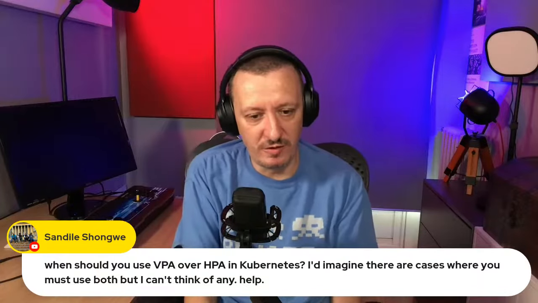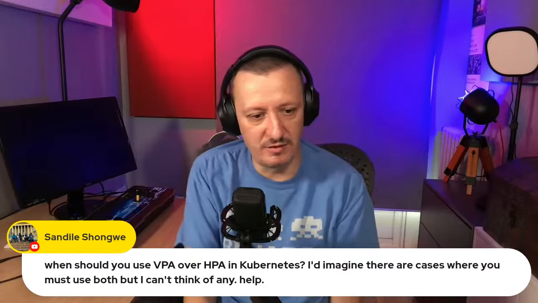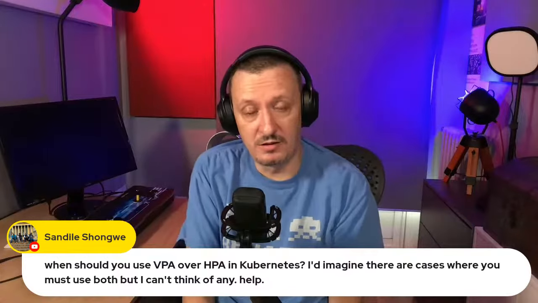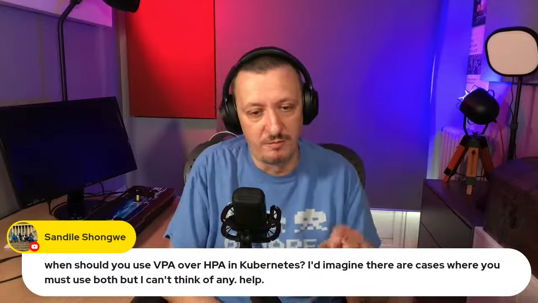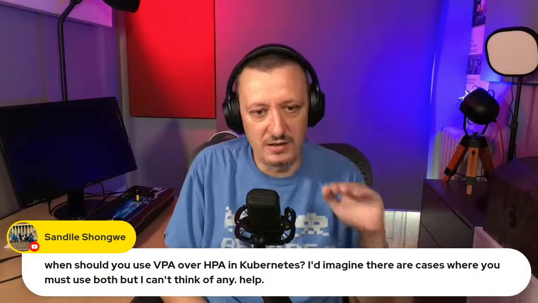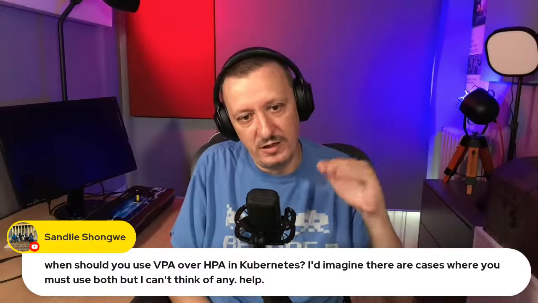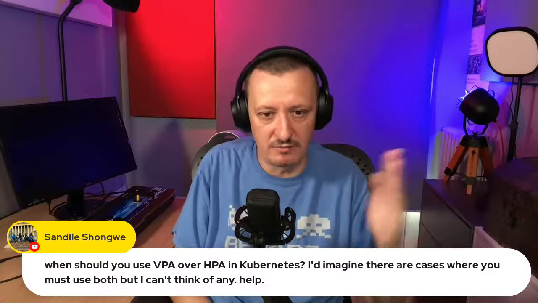When should you use VPA over HPA in Kubernetes? I'd imagine that there are cases where you must use both, but I can't think of any. I personally haven't found an example of, actually there is a use case where you might want to use both. So let's go first one by one, right? HPA is horizontal pod autoscaler, which means that when you need more of something, new replicas of that something are created, right?